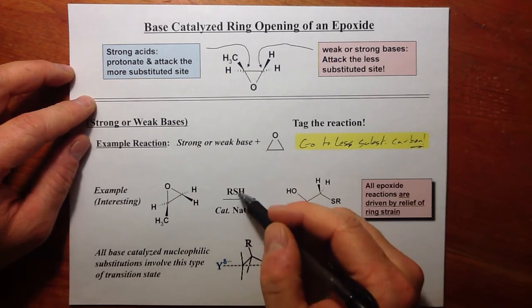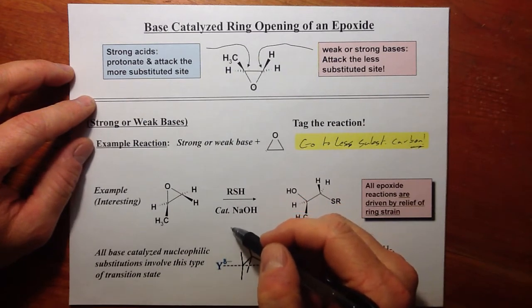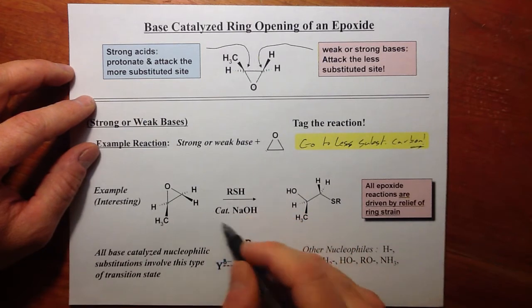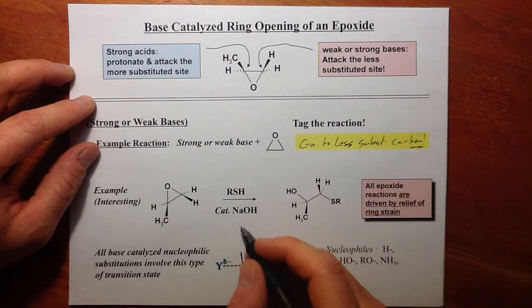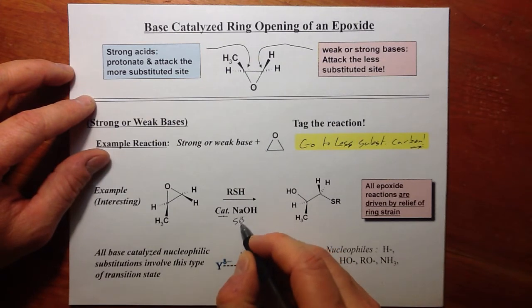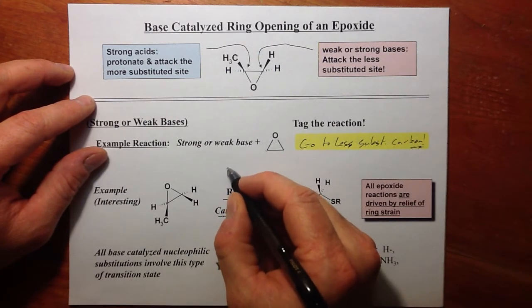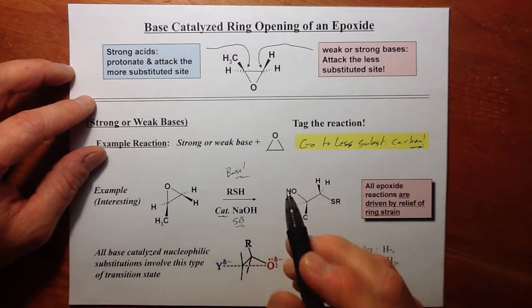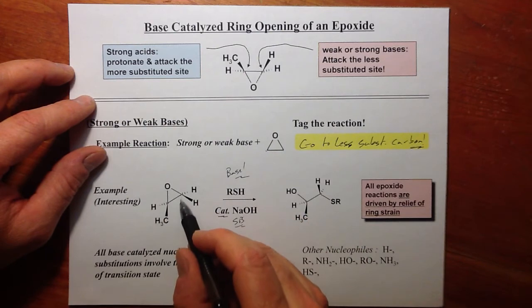Now we just need to know if we have acid or base conditions. Well, we certainly don't have acid. Is there any strong acid shown here? I don't think so. There's a catalytic amount of NaOH, a strong base. So we can just put it over here, in base conditions. We know whatever is the nucleophile is going to attack here. So you can almost just put the head of the arrow right here.